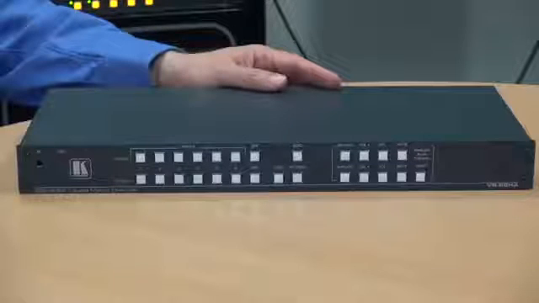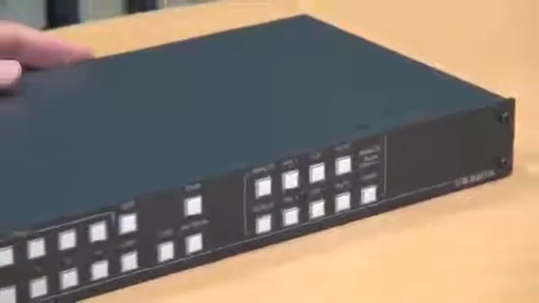So the VS-62HA is the ideal product to solve issues where there are dual screens in a meeting room or boardroom and plenty of HDMI sources.